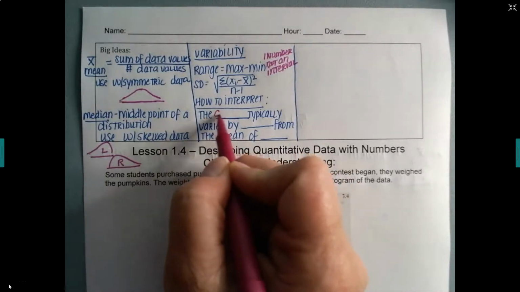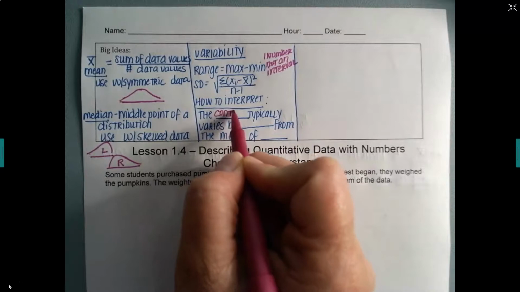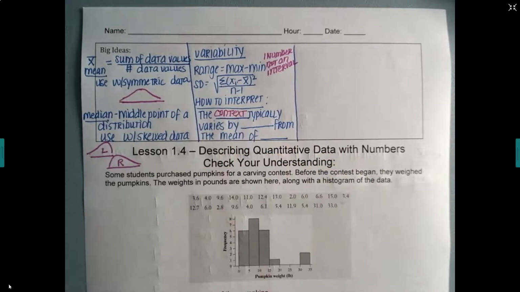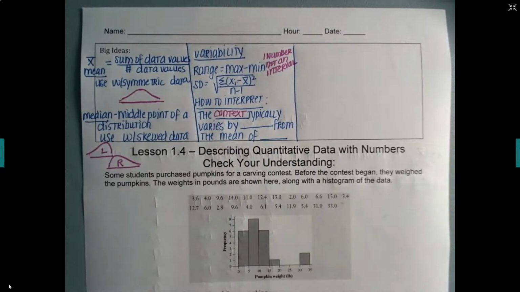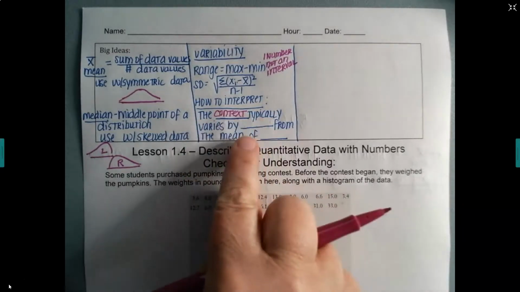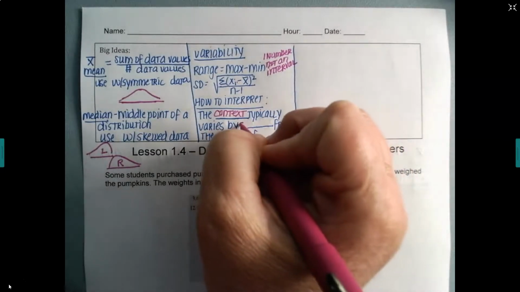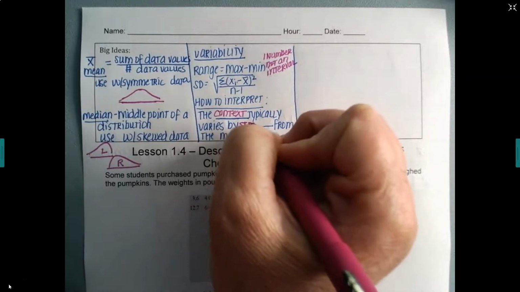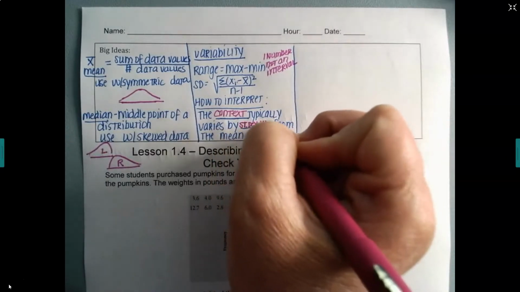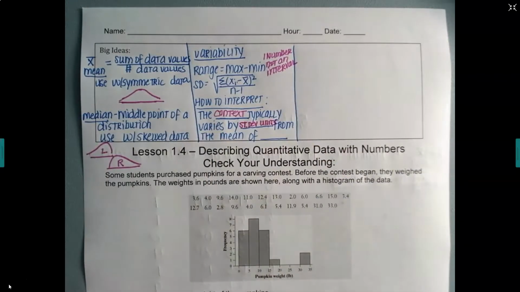That doesn't mean anything yet. But the context, and when I say context, I mean what is the topic of the question? Down below, when you do your check your understanding in just a couple minutes, the context of the problem is pumpkin weights. So you'd say the pumpkin weight typically varies by the standard deviation, whatever it is, with some units, whatever the unit of measure is for the standard deviation.